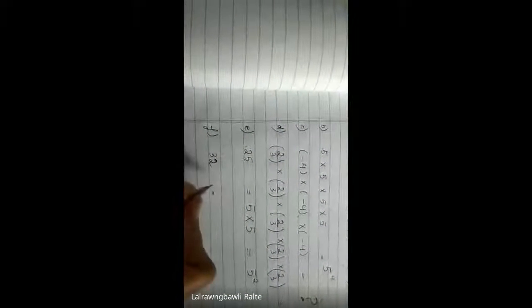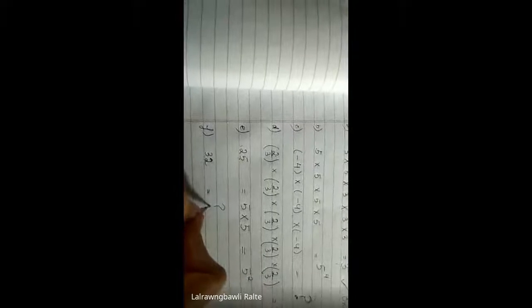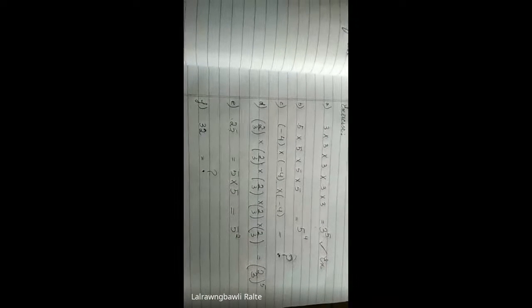You can try the remaining ones, numbers C and F. Take a screenshot and try them. Now we can go to the next, 2 to the power form.